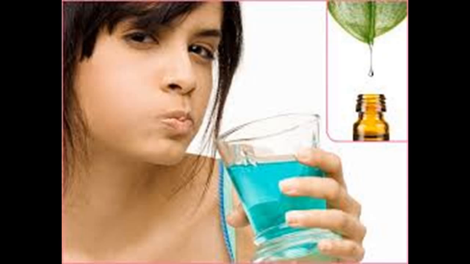Advanced oral care products. Use oral care products such as mouthwashes and toothpastes that have been shown to be effective in fighting bad breath. Proper oral care. Brush and floss your teeth at least twice a day.